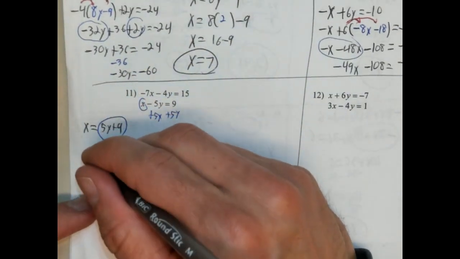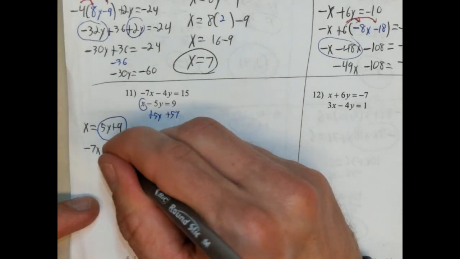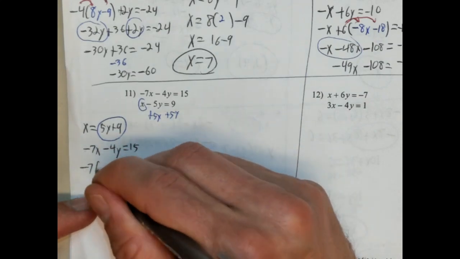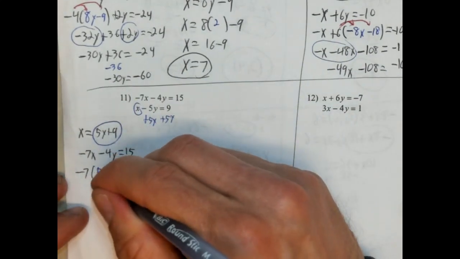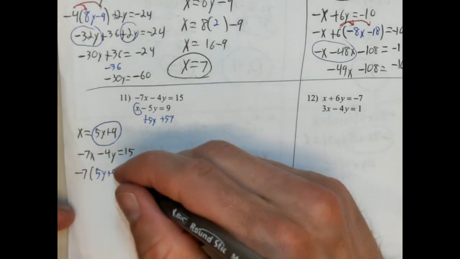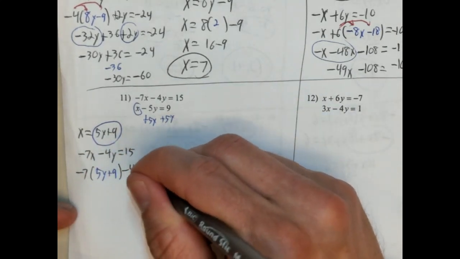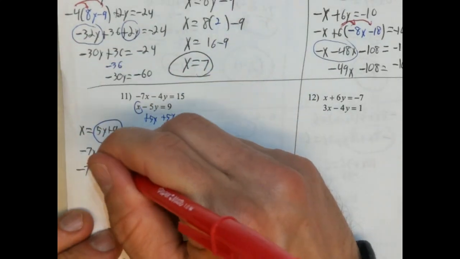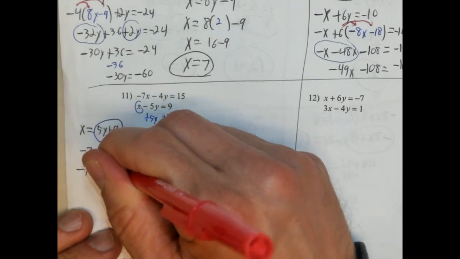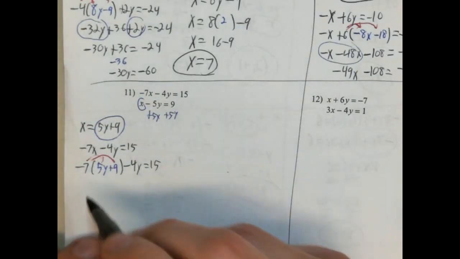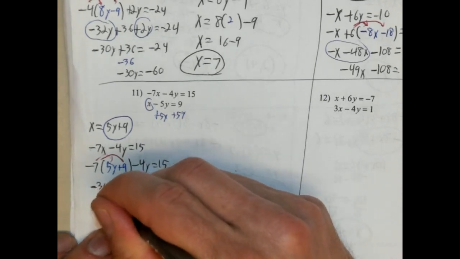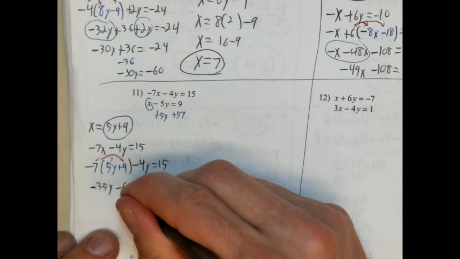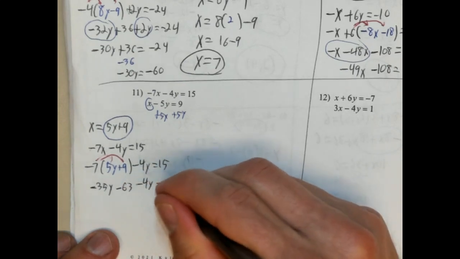So I'm going to rewrite that equation. So negative 7x minus 4y equals 15. Now negative 7, but instead of x, we'll put parentheses, 5y plus 9, and close parentheses and minus 4y equals 15. Now we're going to distribute. There you go. So negative 7 times 5y is negative 35y. And negative 7 times 9 is going to be negative 63. Minus 4y equals 15.